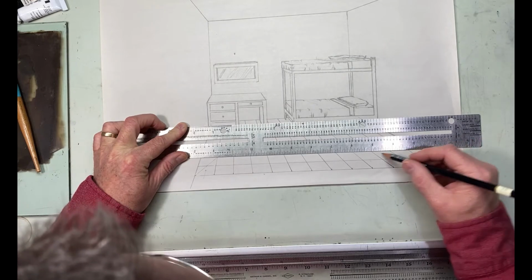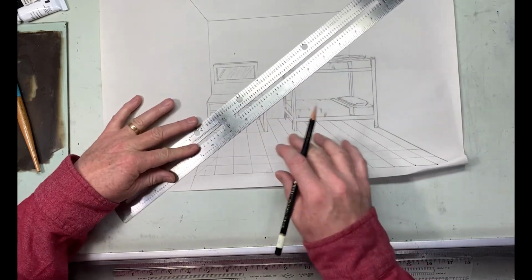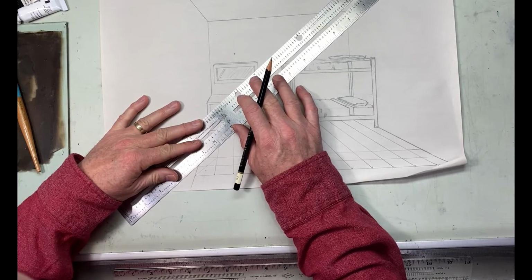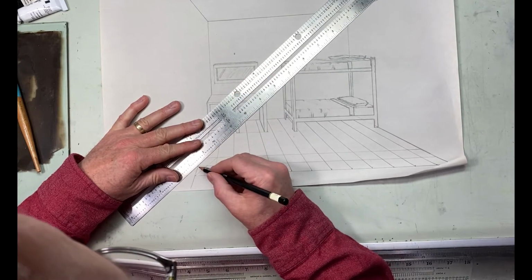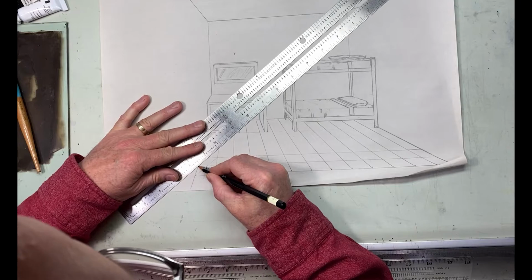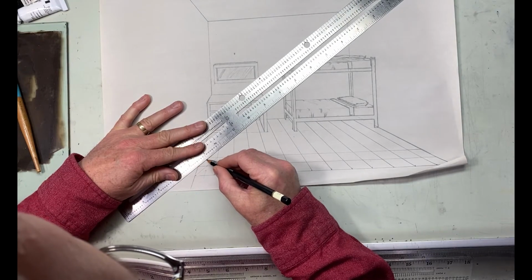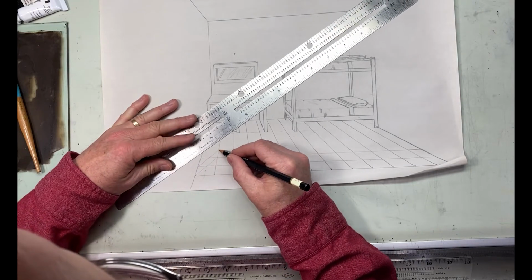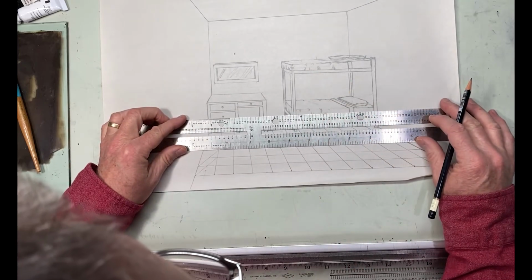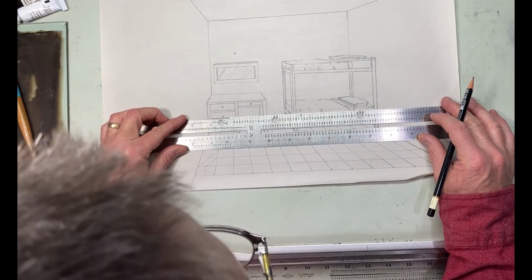Oops, that moved slightly on me. Okay, so to find where the next one goes, I'm going to do the same thing with that tile, and then draw a horizontal line.